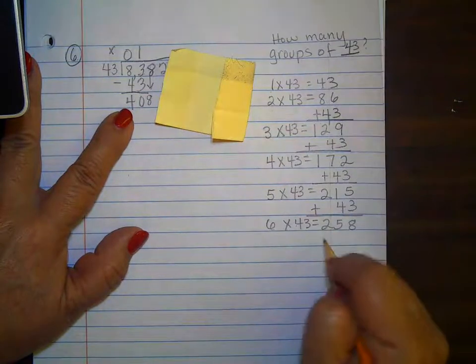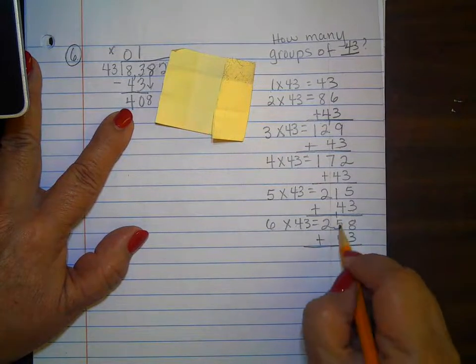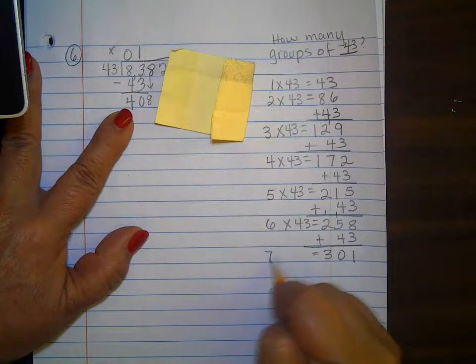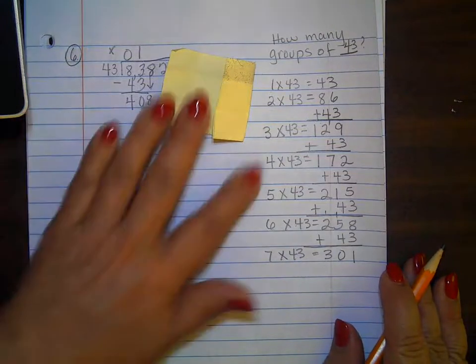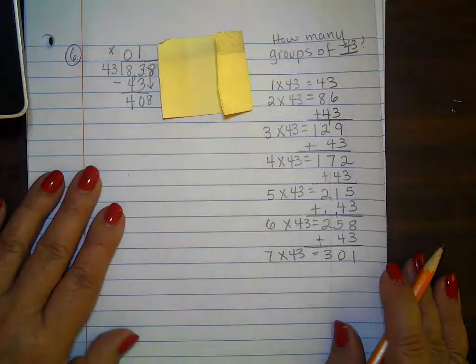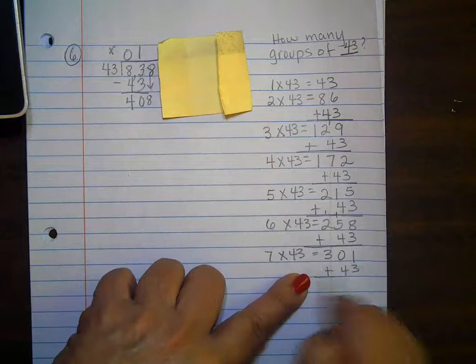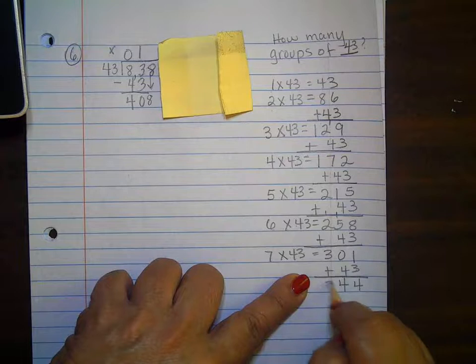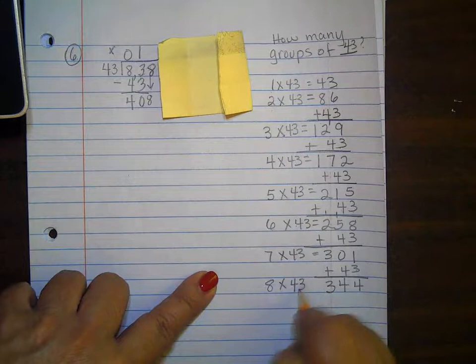I can add another group of 43. 8, 9, 10, 11. 9, 10, 2, 3. So this is 7 times 43. Can I keep going? Yes, I can. So I can add another group of 43. 3 plus 1 equals 4. 4 plus 0 is 4. 3 plus 0 is 3. This makes it 8 times 43.